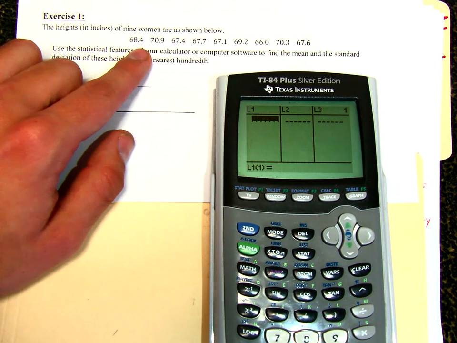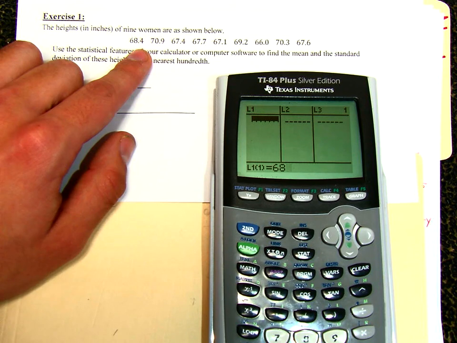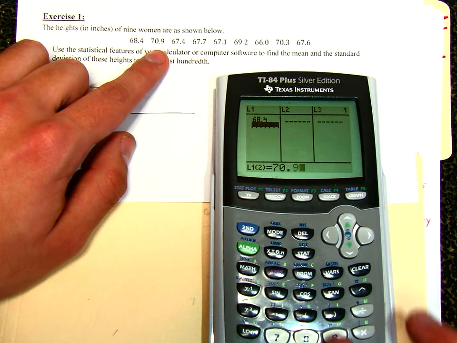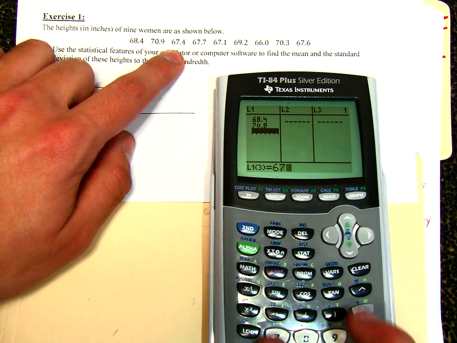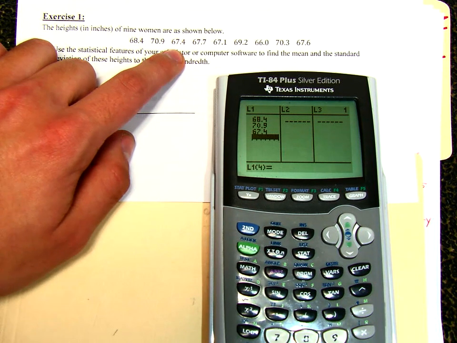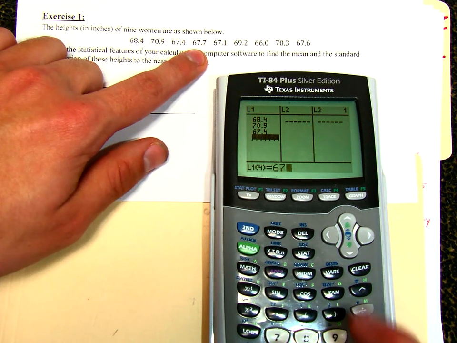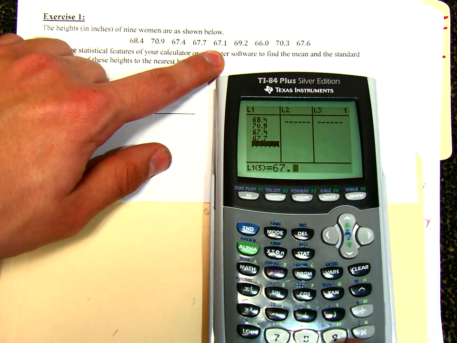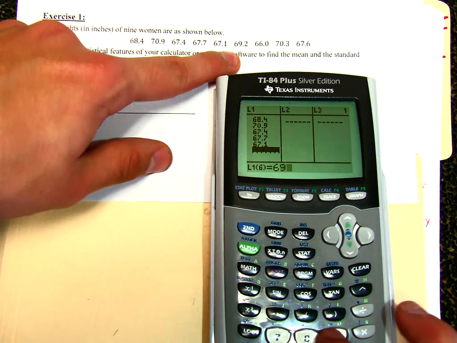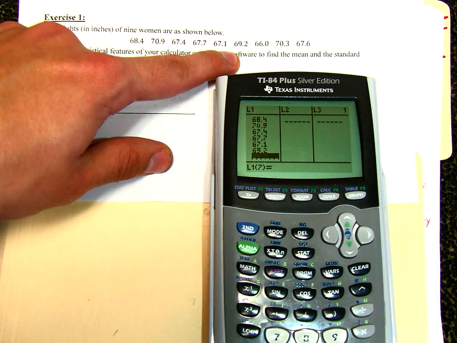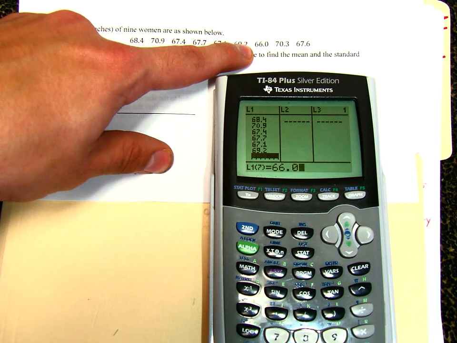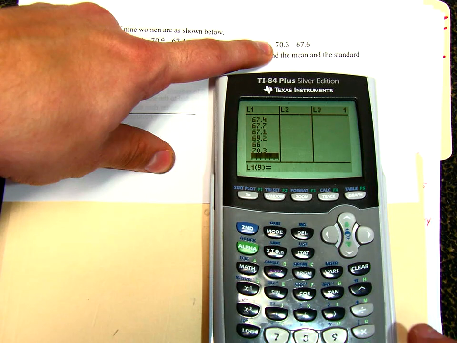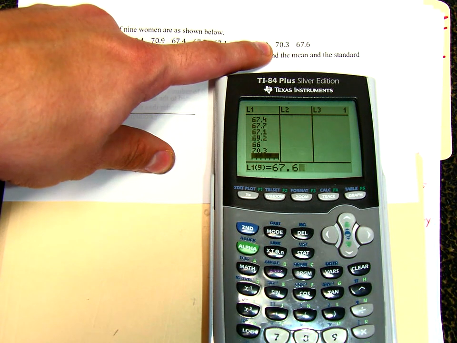So I'm going to type in 68.4, hit enter, 70.9, hit enter, 67.4, hit enter, 67.7, hit enter, 67.1, hit enter, 69.2, hit enter, 66.0, hit enter, 70.3, hit enter, and then 67.6, and then hit enter.